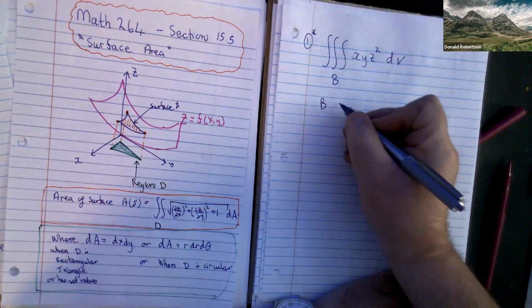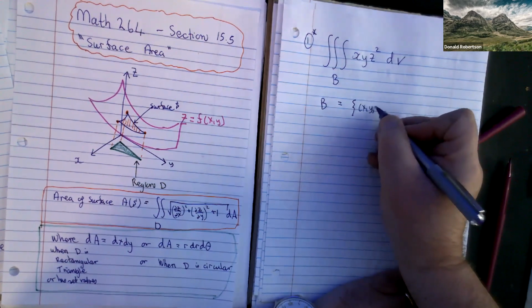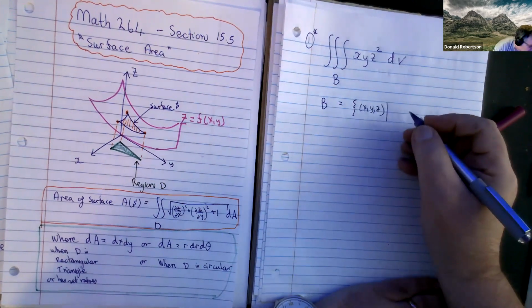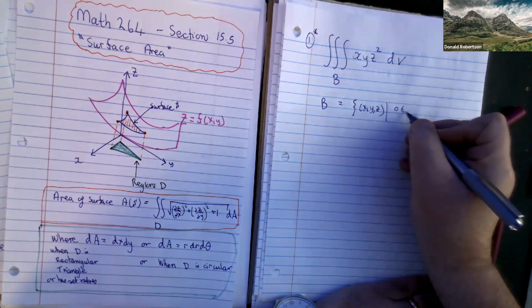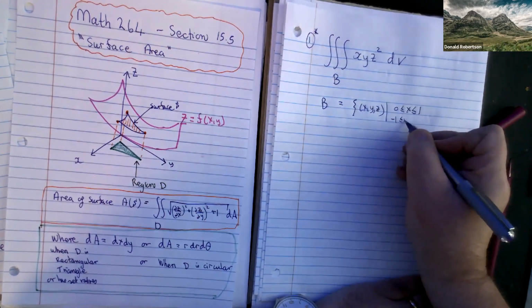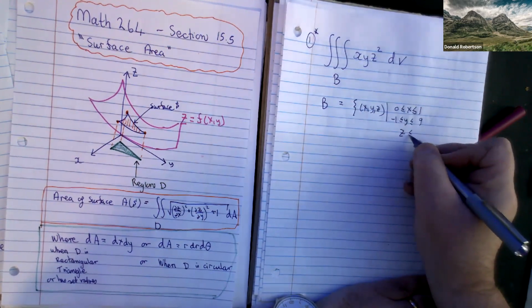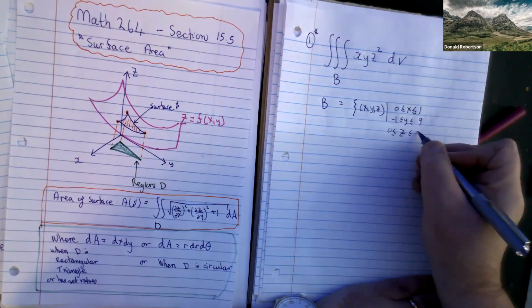And the region B is described like this. X is 0 to 1. Y goes from -1 to 9. And Z goes from 0 to 4.